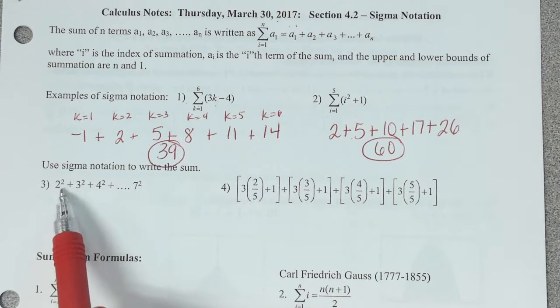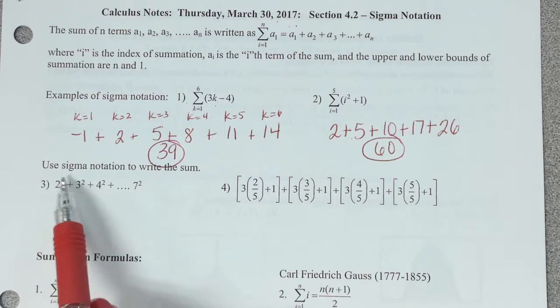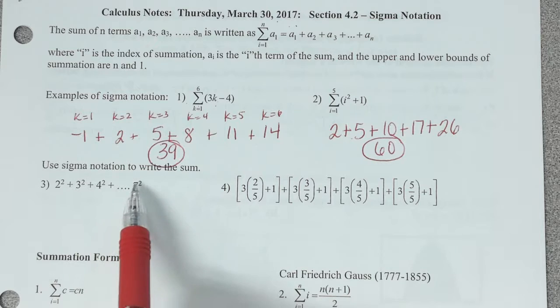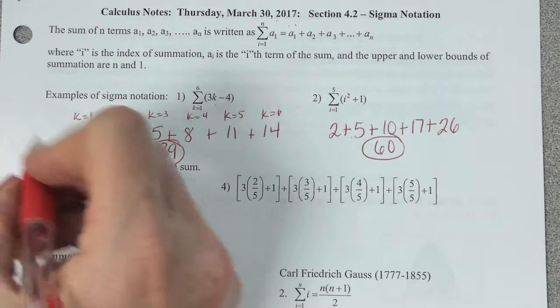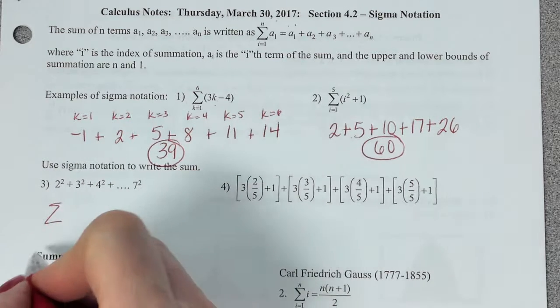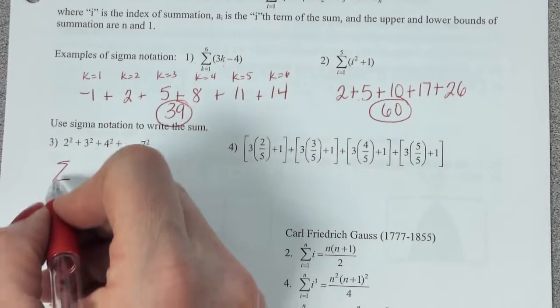So now we're going to use sigma notation to write out what this sum would be. It's 2 squared plus 3 squared plus 4 squared plus 5 squared plus 6 squared plus 7 squared. Well, I can write this as the sum, and I can start this however I want. I can start this at x equals 1, x equals 2, x equals 3. The lower bound can be whatever I want it to be.